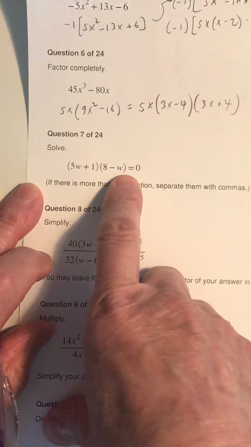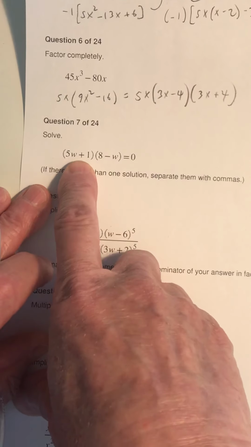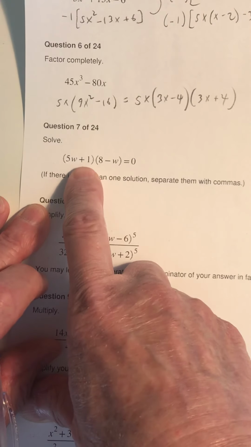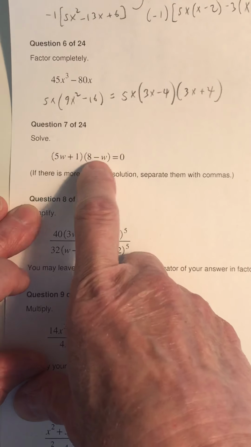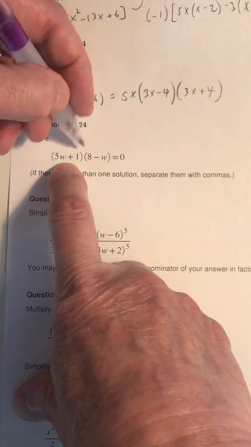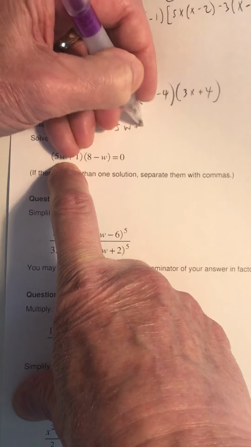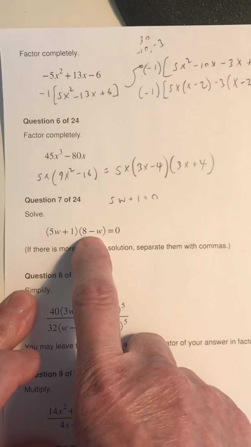Solve this. Doesn't get much friendlier than this. It's already in factored form with the 0 on the other side. So we just think, according to the 0 product property, if this times this equals 0, either this equals 0 or this equals 0. This will equal 0. You can do it in your head maybe, or you can set that factor equal to 0 and solve.